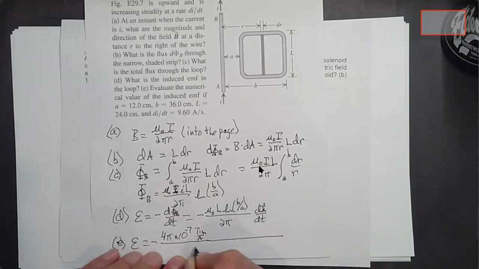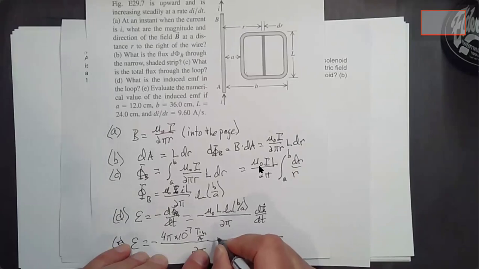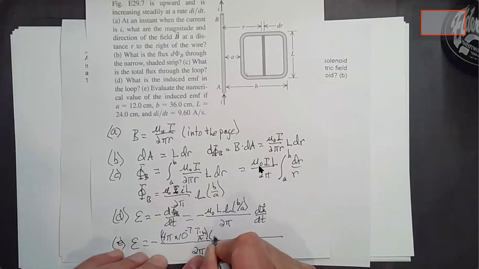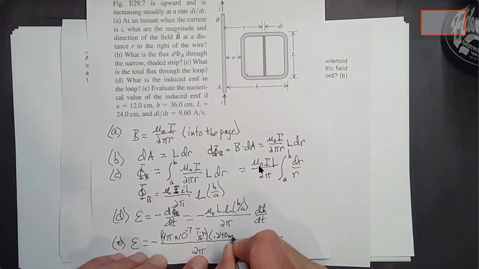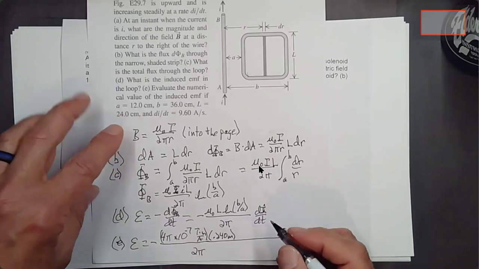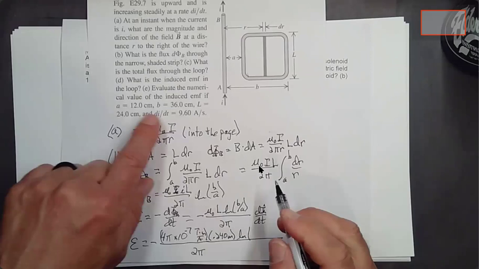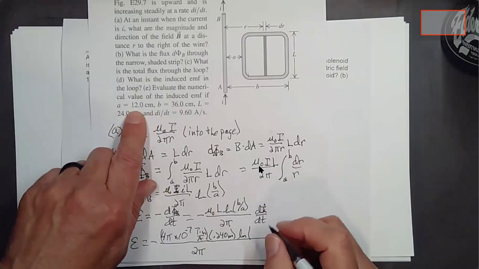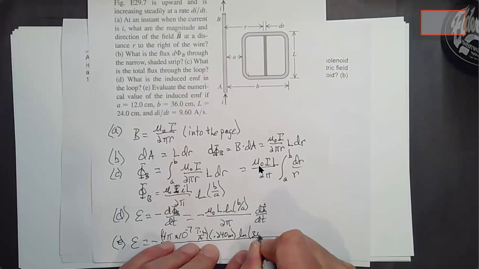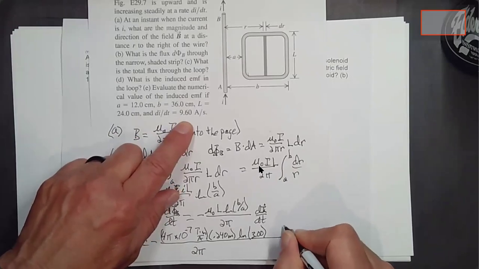Let's see. All I have on the bottom is 2 pi. Oh, that makes part of this simple. L was 24.0 centimeters, which is 0.240 meters. Okay, so far we'll have Tesla meters squared per amp. And then the natural log of B over A, where B is 36 centimeters and A is 12 centimeters. So B over A is going to be 3.00 with no units. And then dI/dt is 9.60 amps per second.